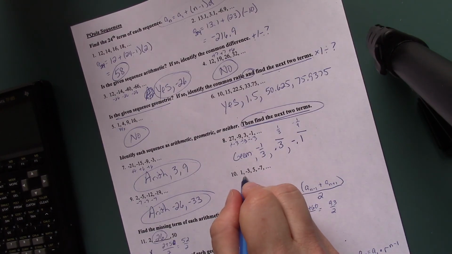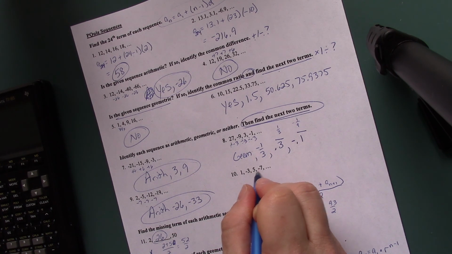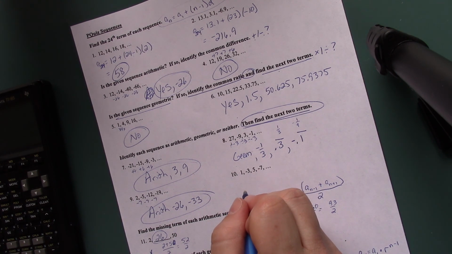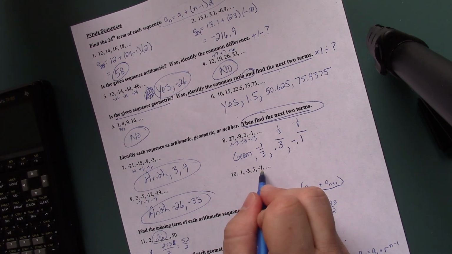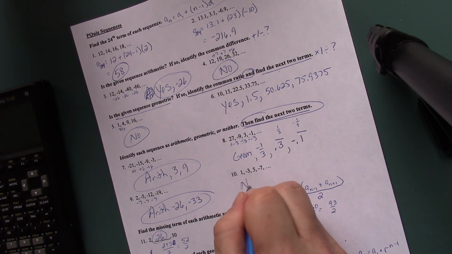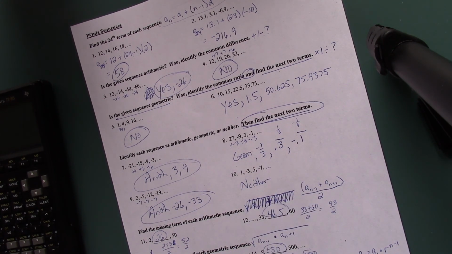And this one is, let's see, minus 4 plus 8 minus 12. That's not consistent at all. And I can't say times negative 3 times. It's not either add or multiply. So that is neither. But as promised when I was going through this section, there can be 2 more terms.